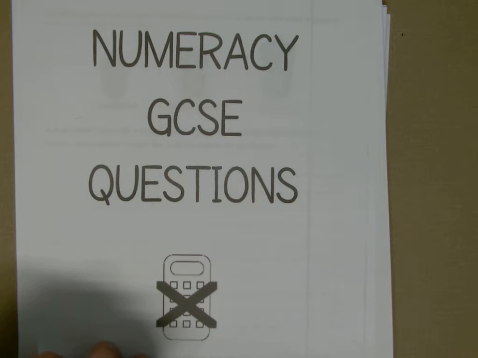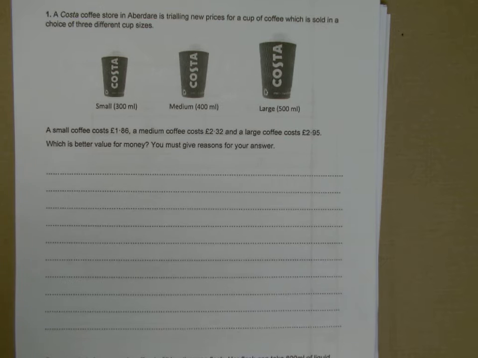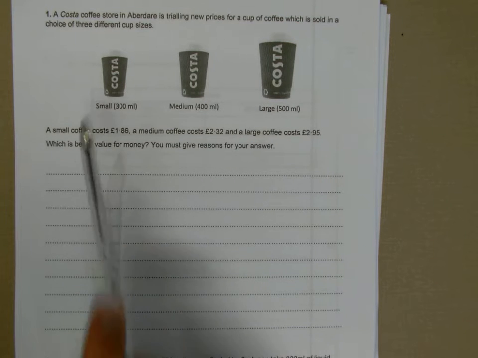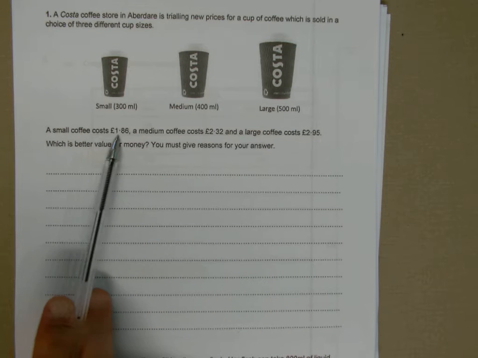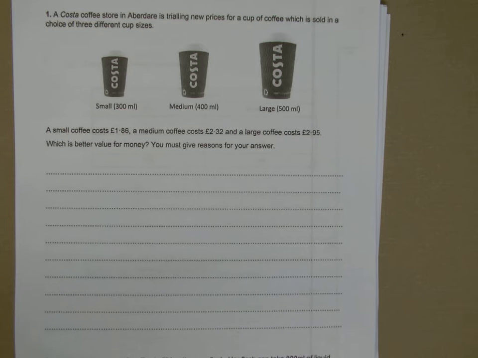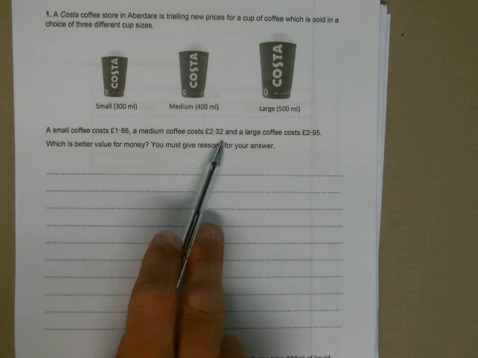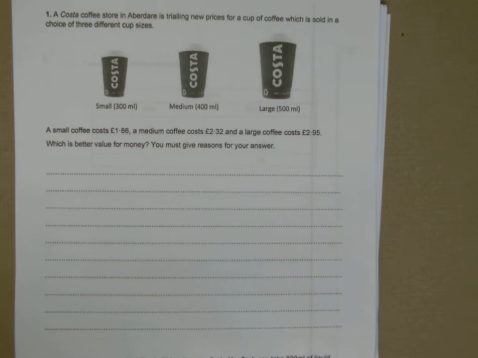Okay, so numeracy GCSE questions, non-calculator. If you look at question 1 then, Costa Coffee Store in Aberdare is trialling new prices for a cup of coffee, and it's 3 different sizes: small, medium, large. Small coffee costs £1.86, medium coffee costs £2.32, and a large coffee costs £2.95. Which is better value for money? You must give reasons for your answer, okay?